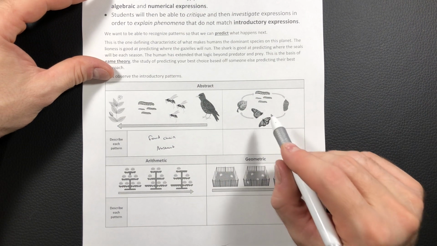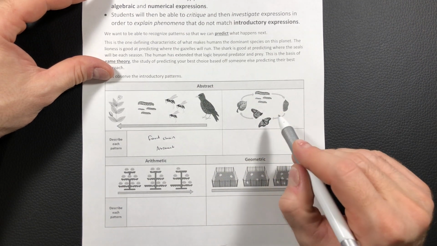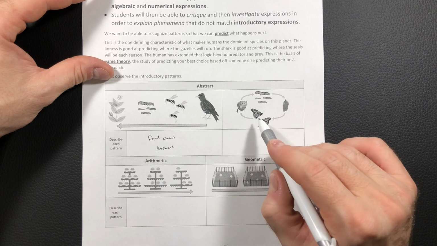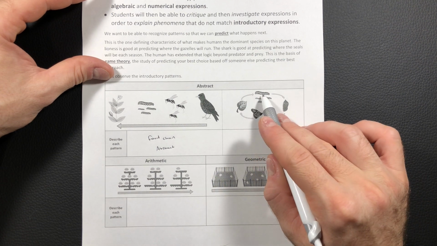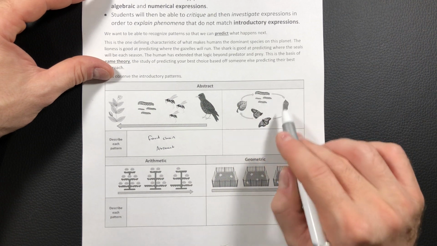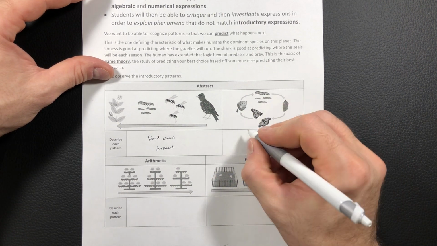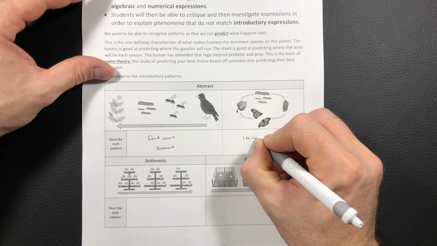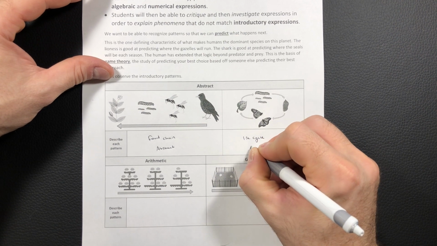The other thing that we're looking at is a type of cyclical pattern. So we've got what looks like butterflies. We have eggs, which lead to larvae, which lead to pupa, which lead to butterflies, which make more eggs, and it continues in this circle. So this is a life cycle, which is also abstract.